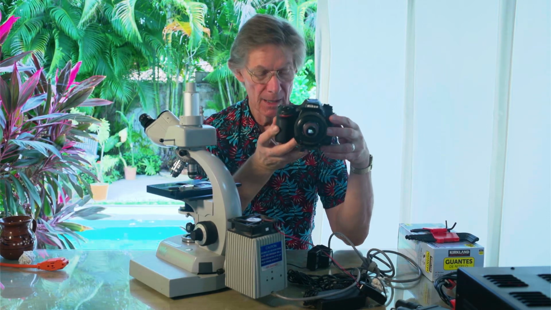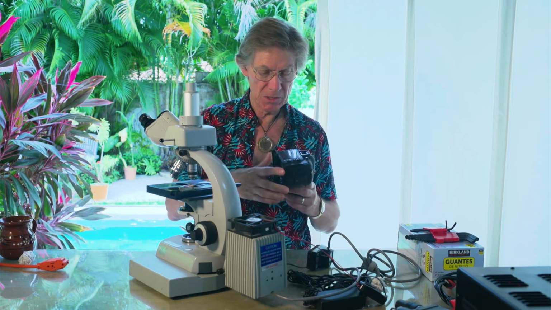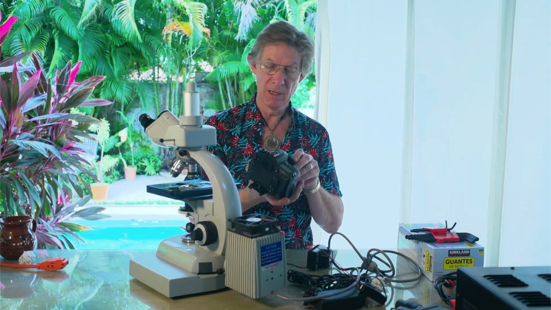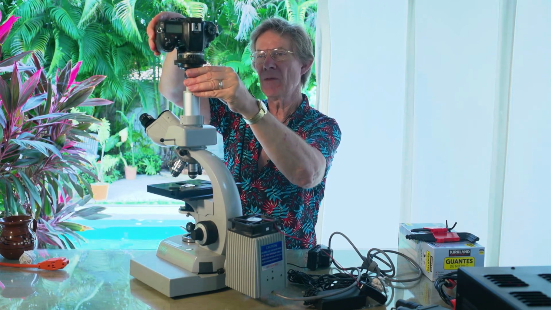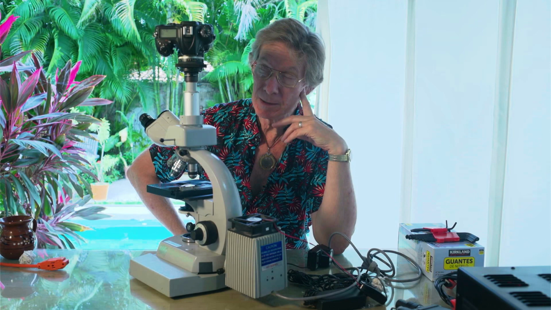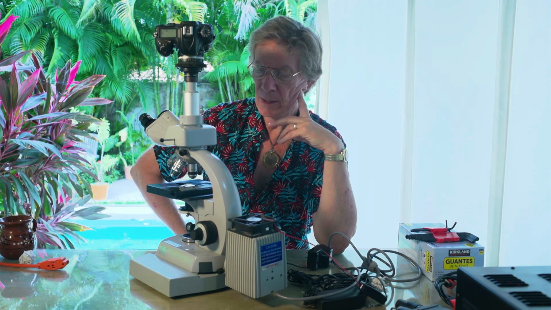And this one, strangely enough, is a D7200, and it will fit. We've rigged it up with an eyepiece, so it will fit on the top of the camera. And it does have a zoom capability built into it, which is what we need. So it'll be really fun experimenting with different cameras until we find the epitome of resolution.